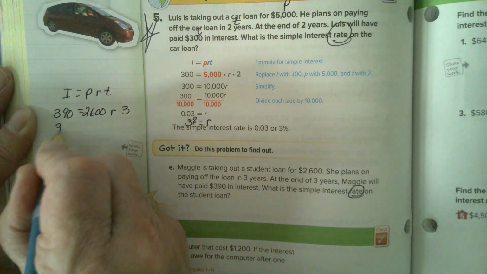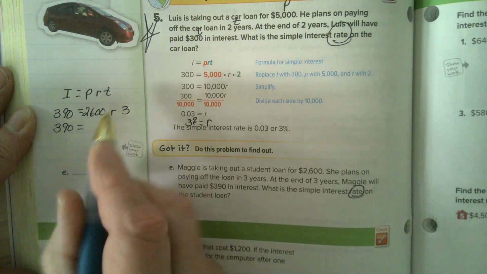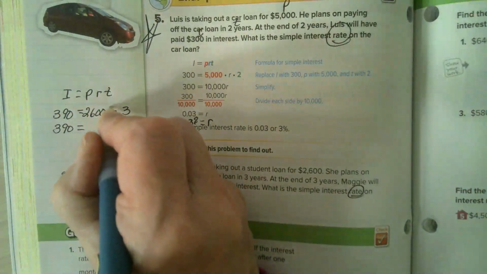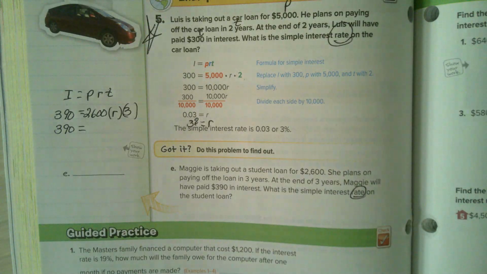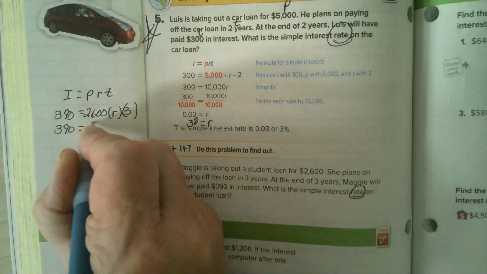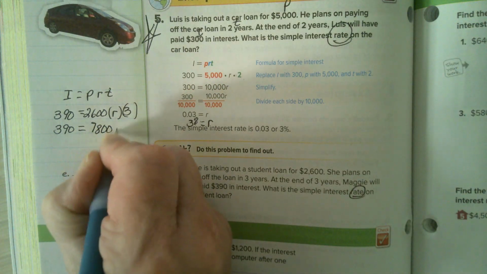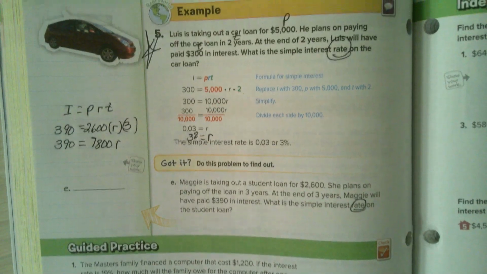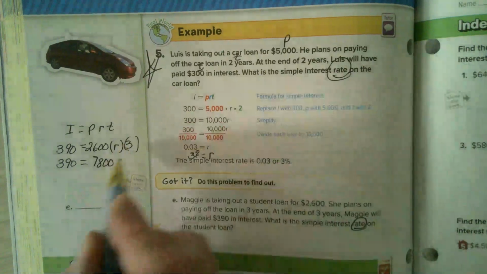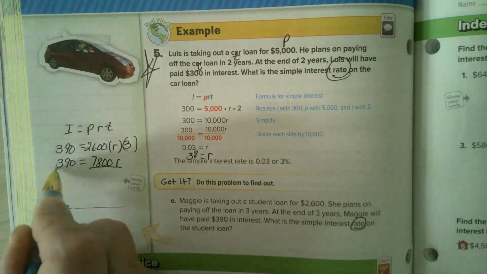Okay, so now I'm going to combine my like terms. 2,600, I'll put them in parentheses, times 3 will give you 7,800. Now, I got to get R by itself. What will undo multiplying? Dividing. And how do we show division? With the bar.